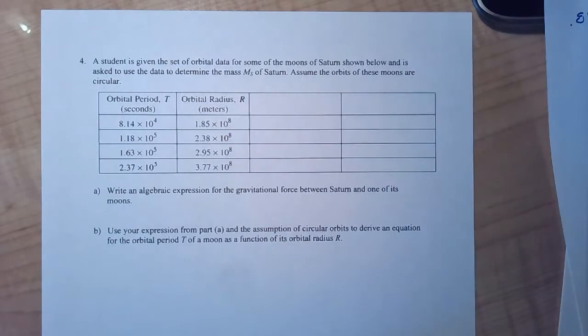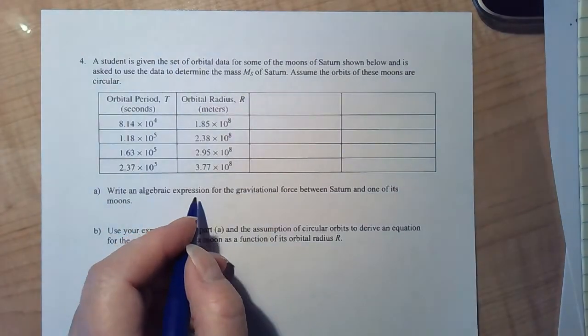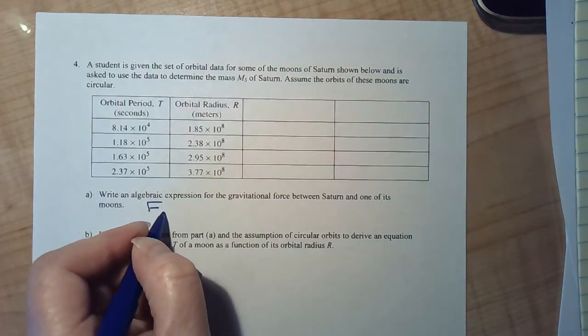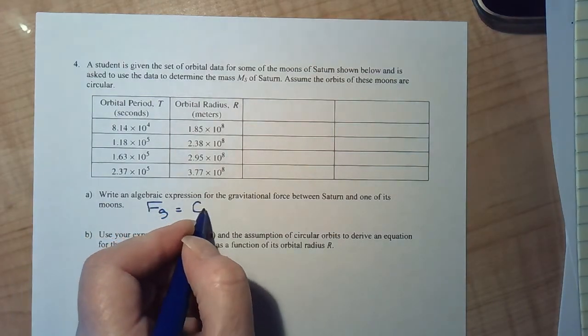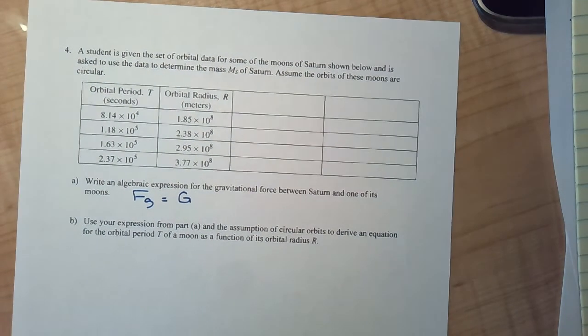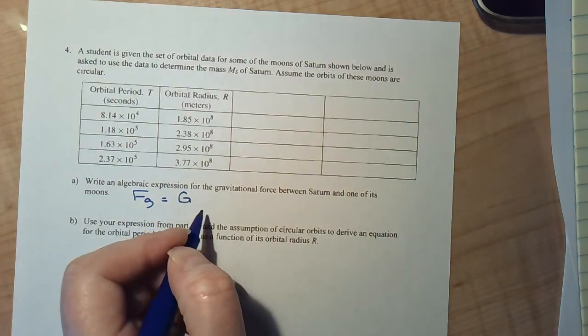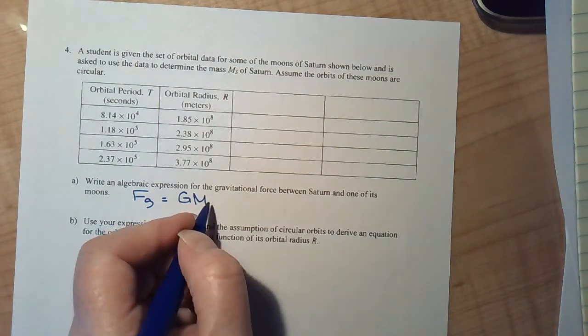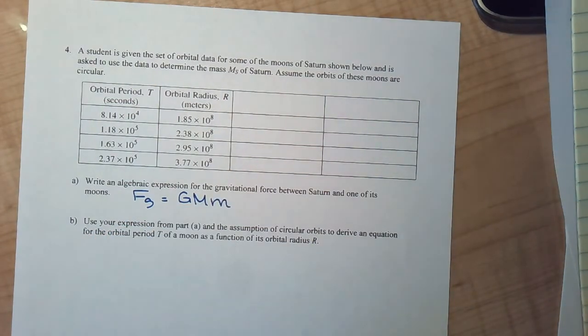There's a gravitational force acting between the center of Saturn and the center of one of its moons. It's gravity that holds those moons in orbit. So that's the gravitational force between Saturn and one of its moons. This would be Saturn and a different moon, but basically it's the gravitational force.